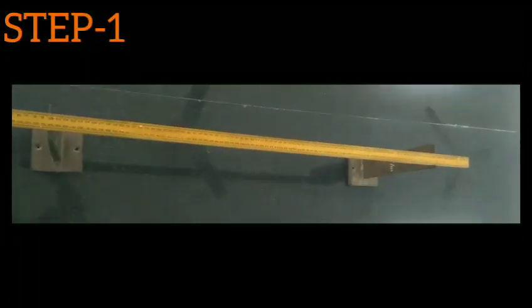The procedure begins with placing the beam on two knife edges, then fixing the hanger and pin at the middle of the beam.